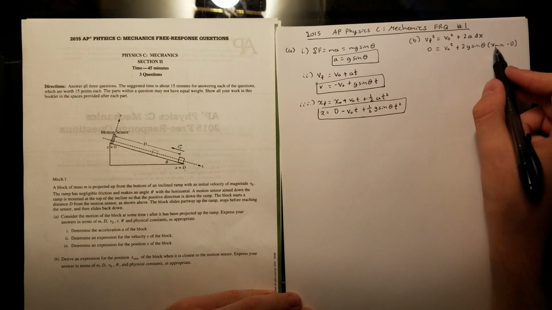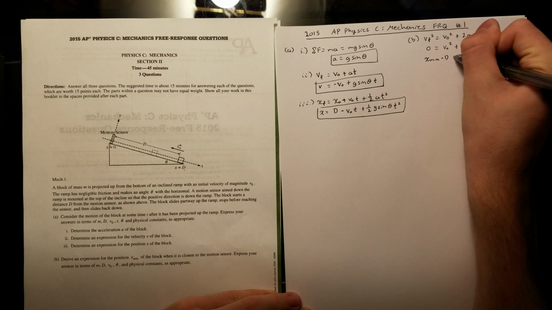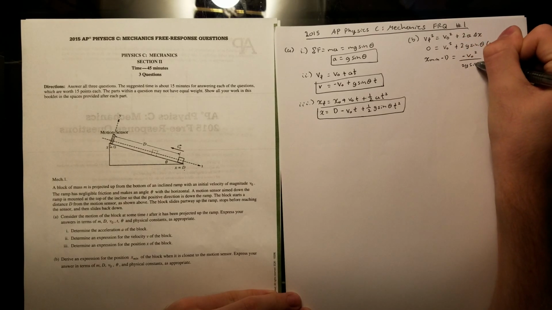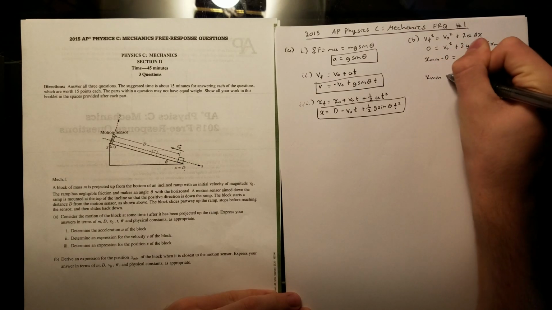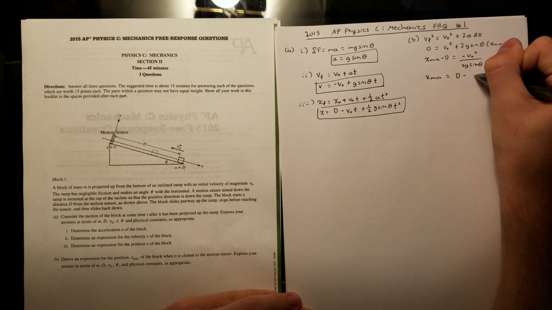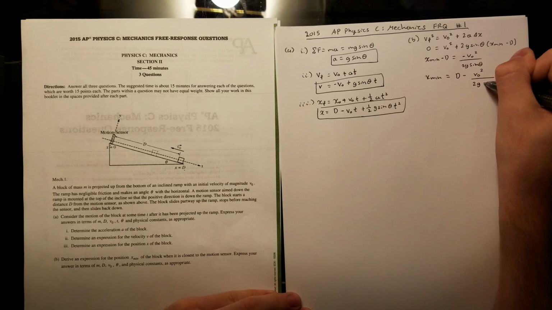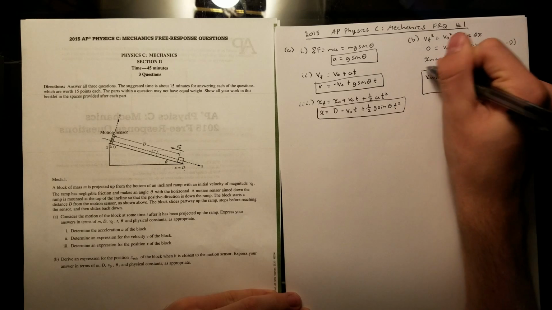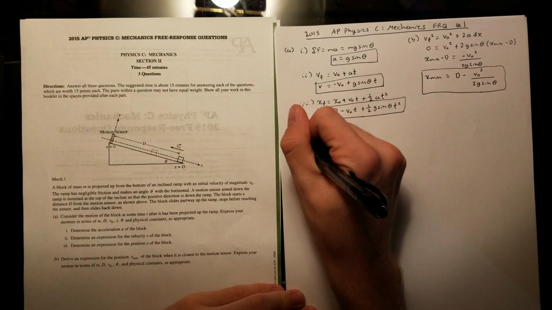Let's do some algebra here and solve for x min. So we're going to have x min minus d equals negative v initial squared over 2 g sine theta. So x min equals d minus v initial squared over 2 g sine theta. There is our x min when it is closest to the motion sensor.